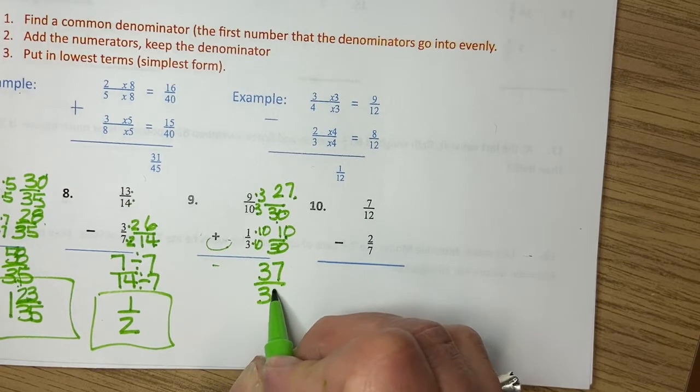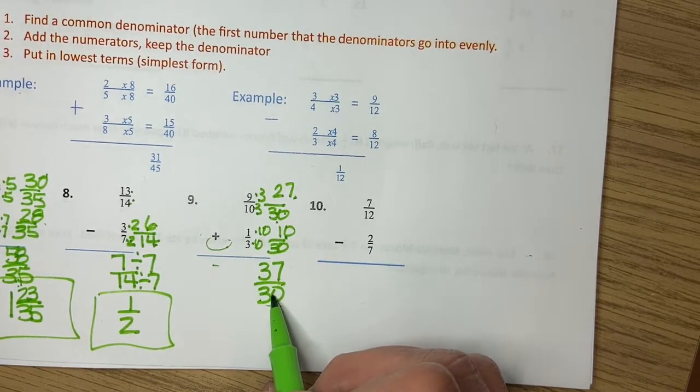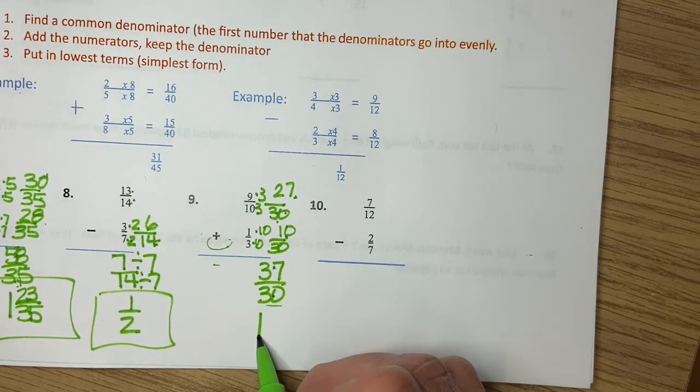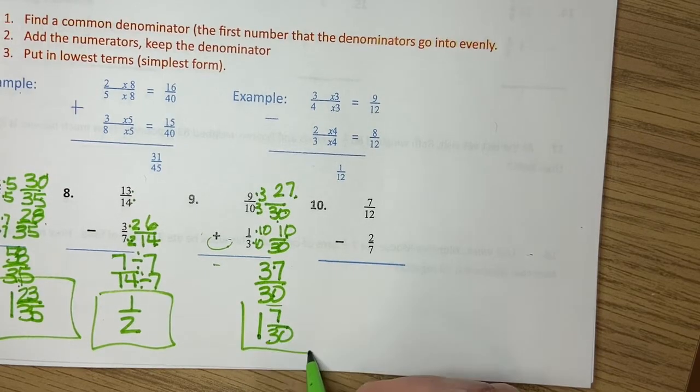Keep my denominator. And then I'm going to change it. This is improper. It's top heavy. 30 goes into 37 one whole time. 1 times 30 is 30. So I have 7 left over out of 30. Okay.